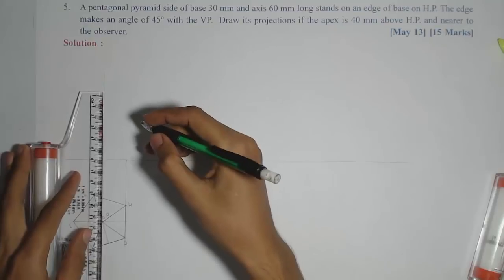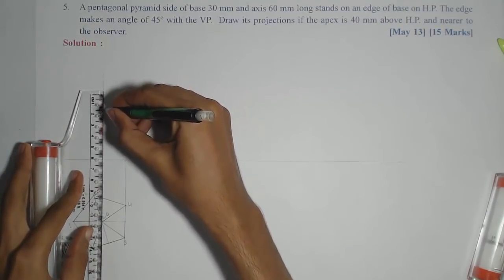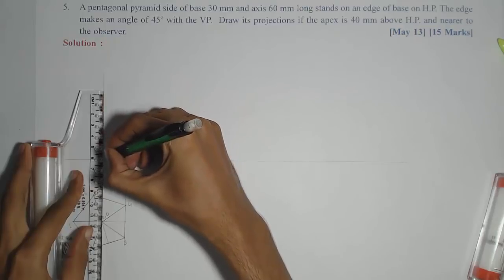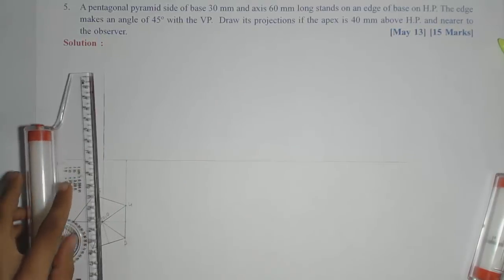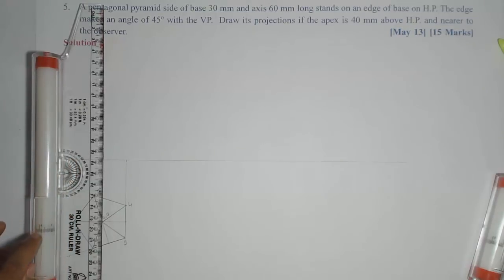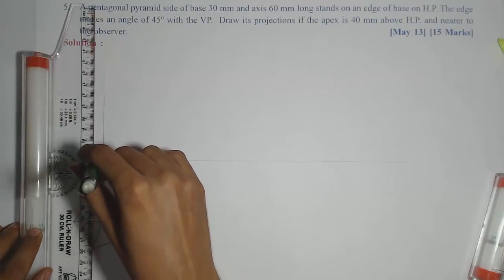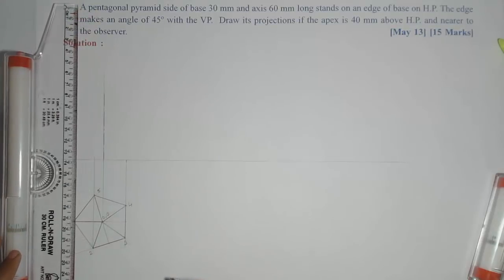So on this line, we need to mark 60 mm long dash short dash. Now we need to project the other points up to XY line and not up to the axis length. So 2 and 5 get the same projector, and then for 1.